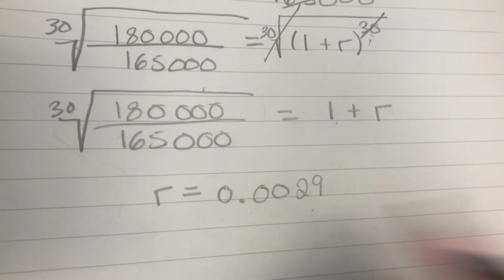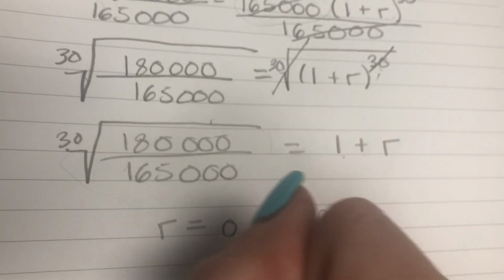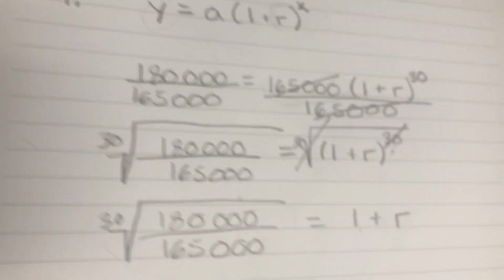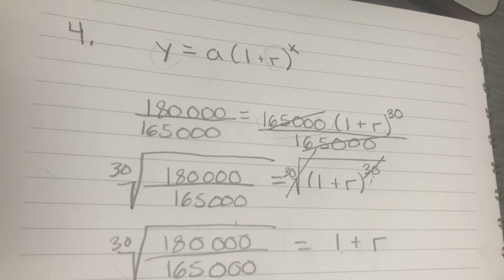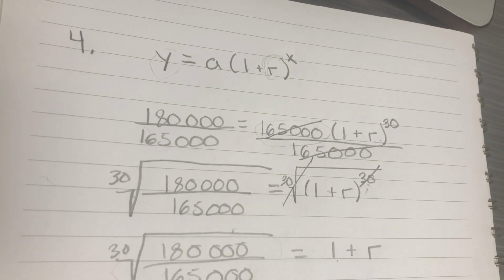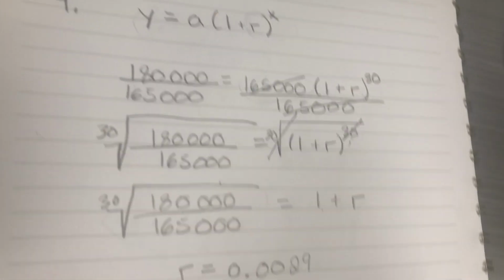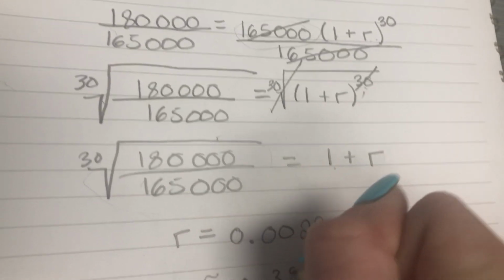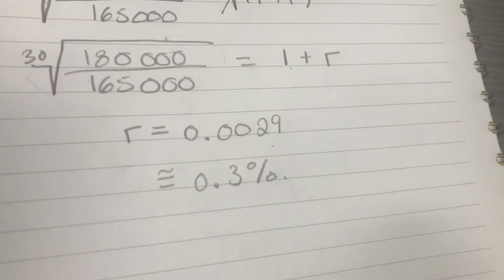So then as a percent, times it by 100, this is going to be approximately 0.3%. And that's all you have to do for that one.